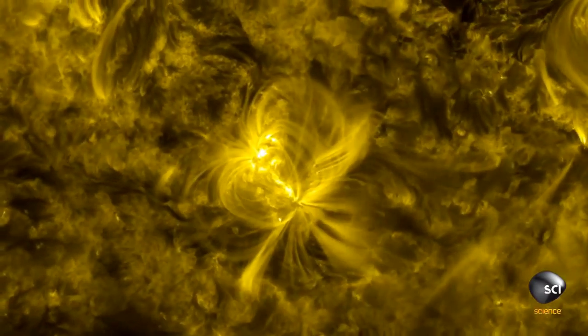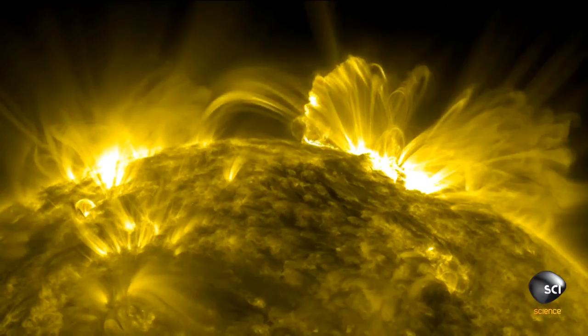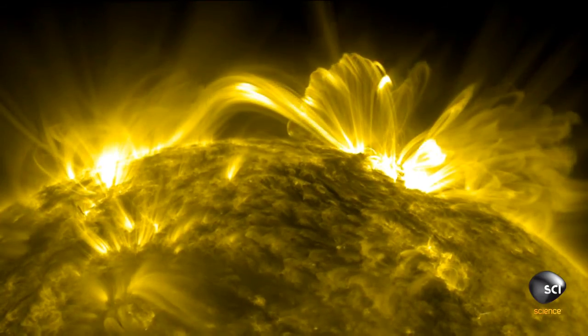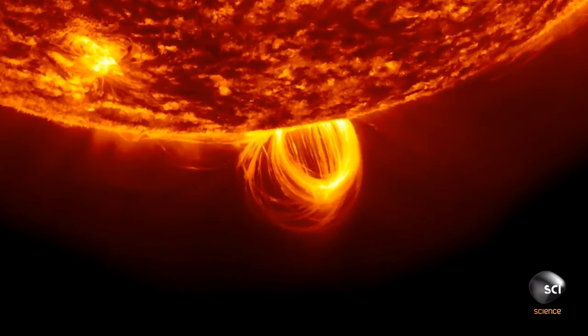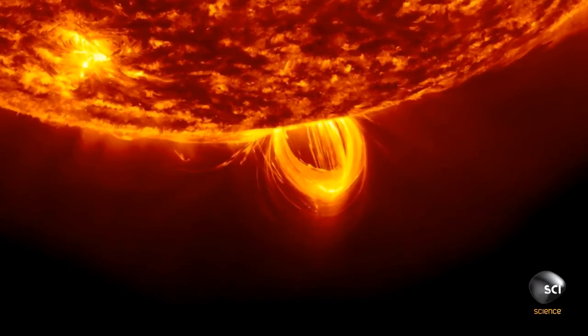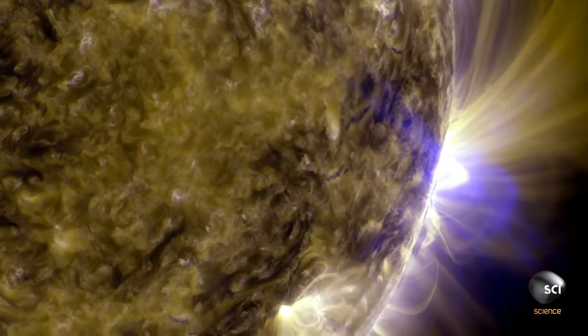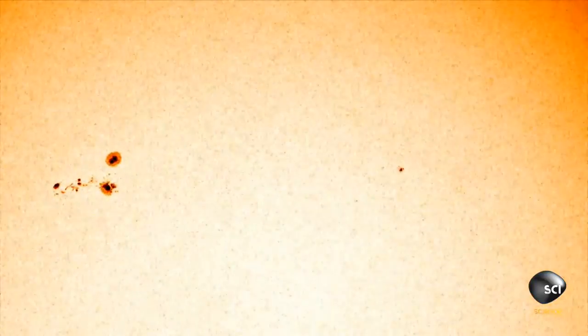Sunspots take shape where intense magnetism from deep inside the sun blasts up through the photosphere. The magnetic fields are so strong that it actually stops the convective motion of hot inner material from flowing to the surface. So you actually get what looks like a cool spot on the surface of the sun. They can be huge, the largest over 10 times the size of Earth.